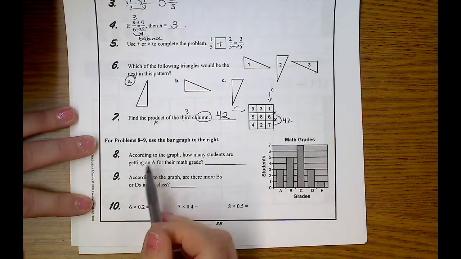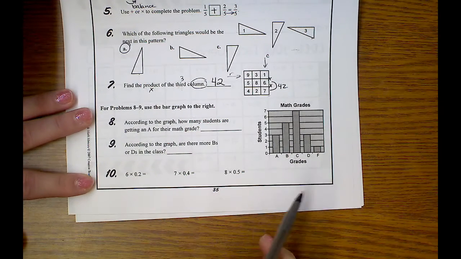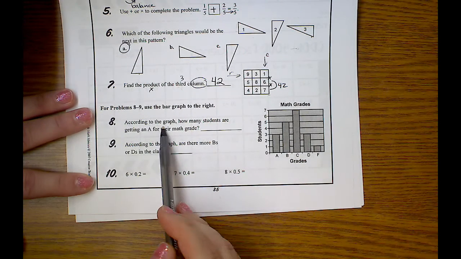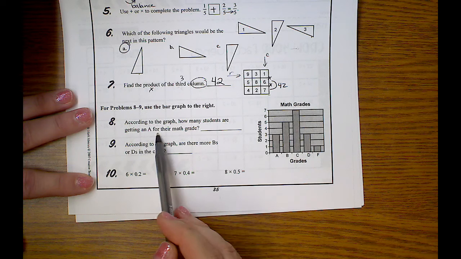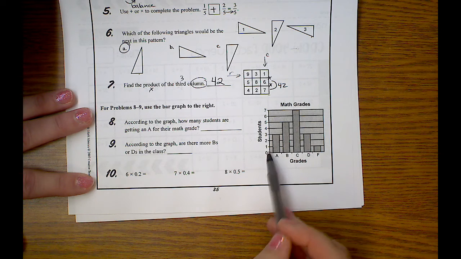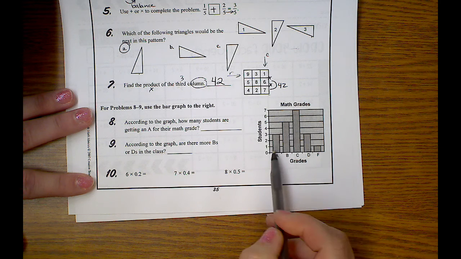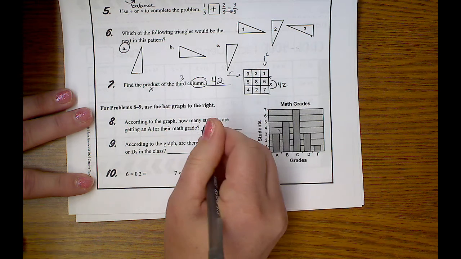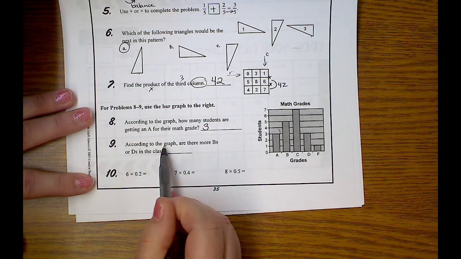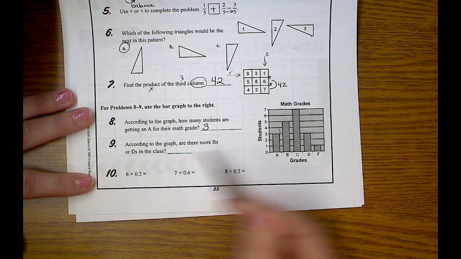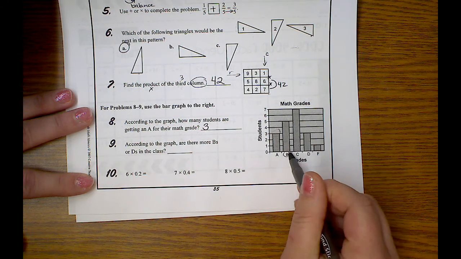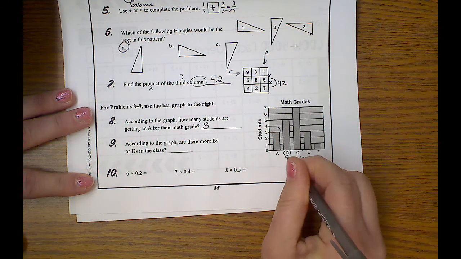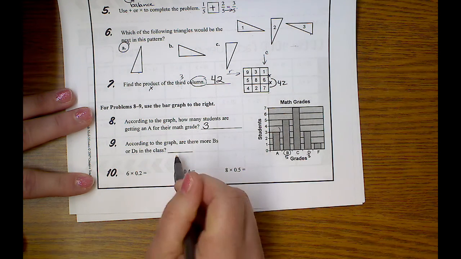For problems 8 through 9, use the bar graph to the right. According to the graph, how many students are getting an A for their math grade? So this is math grades, these are students, each one equals 1. How many students are getting an A? 3. According to the graph, are there more B's or D's in class? B's are 5 and D's are 3, so B's.